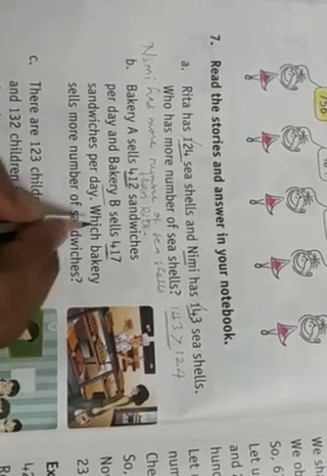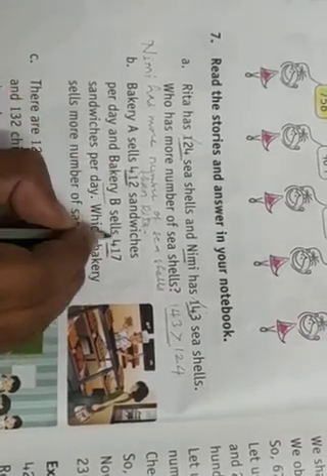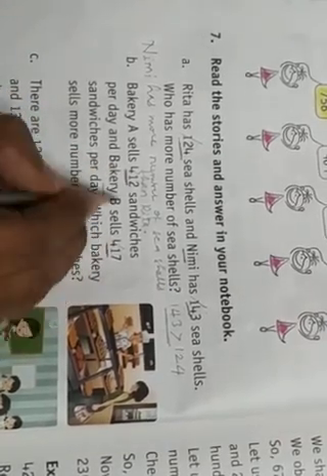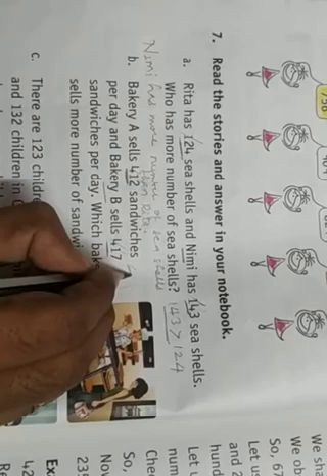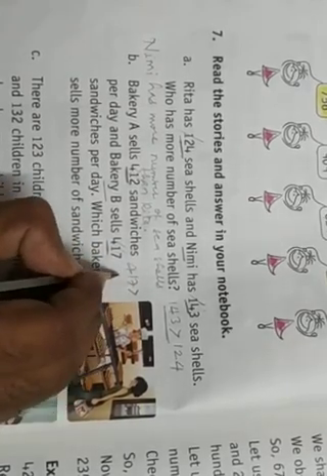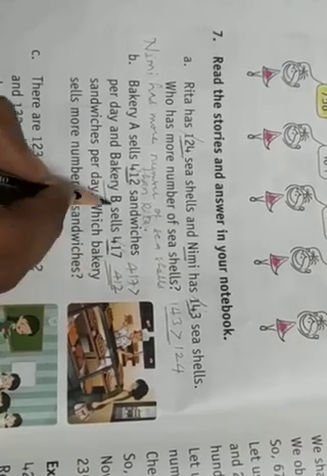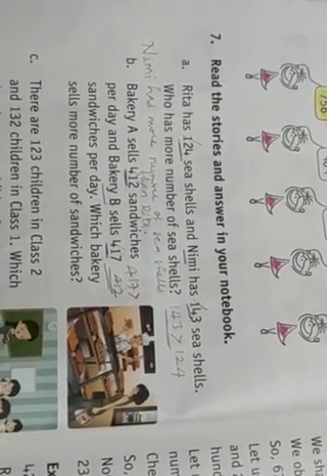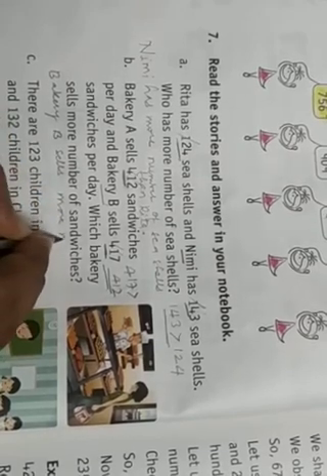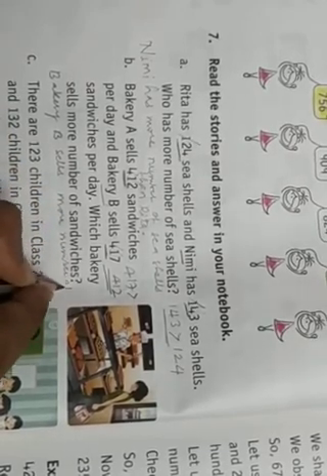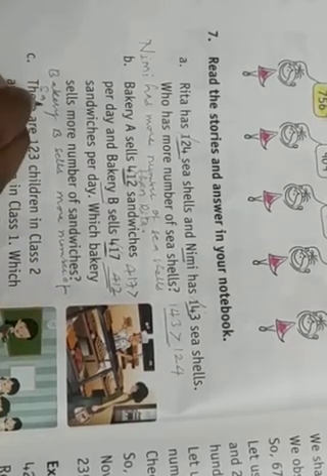So here we need to compare. 4 and the 100 plus 4 are the same. 1 and 1 are the same. Here 2 and here 7. The 7 is more than 2, so 417 is greater than 412. Okay, so bakery B sells more number of sandwiches than bakery A, right? Which bakery sells more number of sandwiches? The bakery B sells more number of sandwiches.